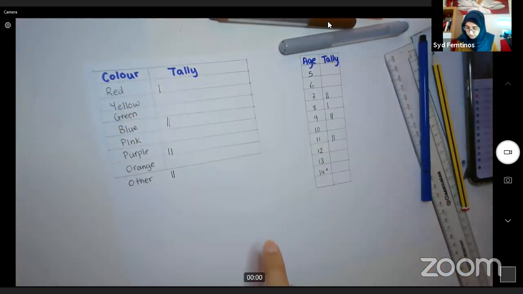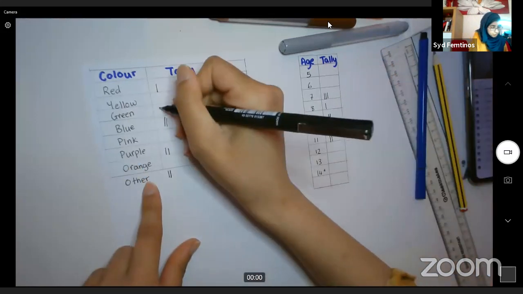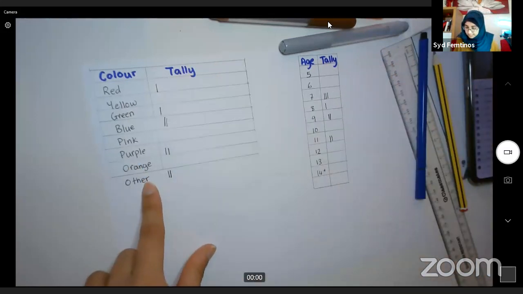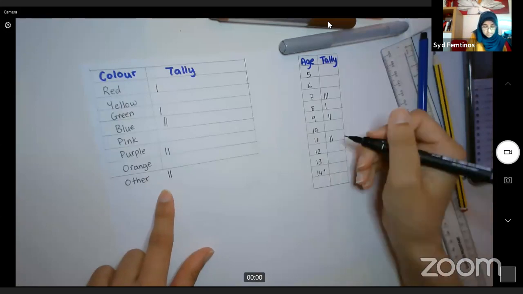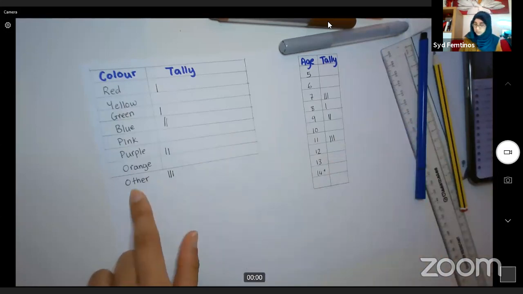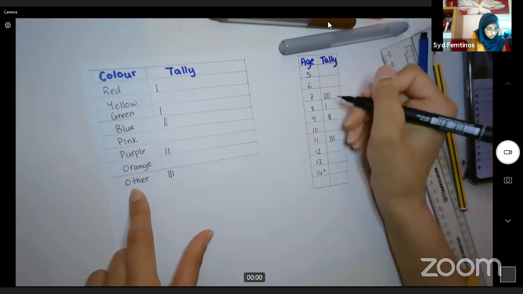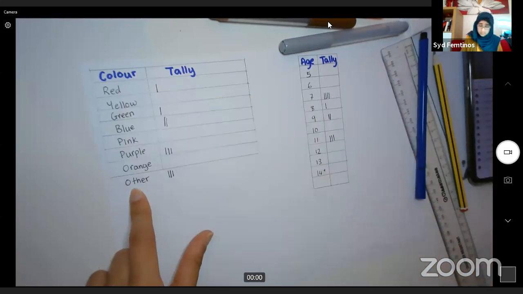We have a 7-year-old and green, and we've got an 11-year-old and turquoise. So that's going to go into our other section as well. So we've got turquoise and gold so far in our other section. We've got a 7-year-old and purple, another 7-year-old and purple. Purple and other are in the lead so far.